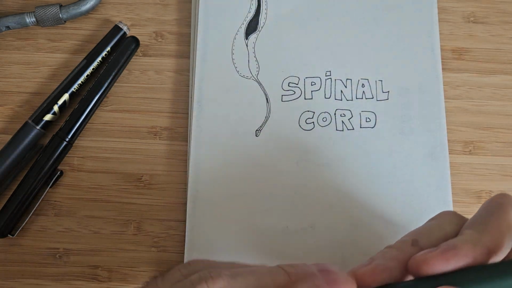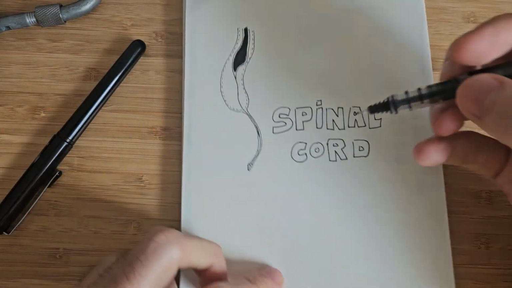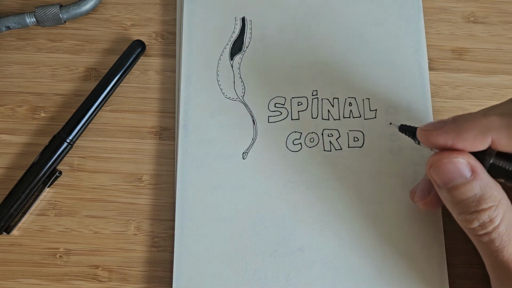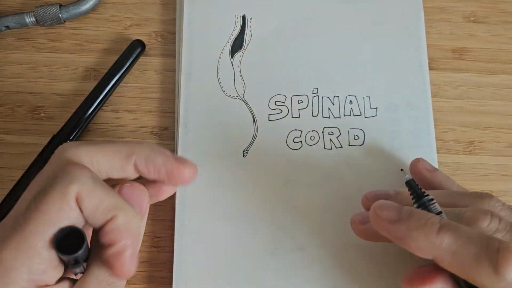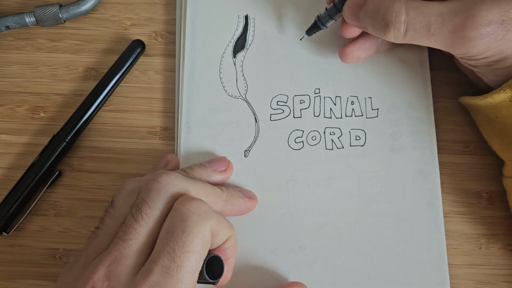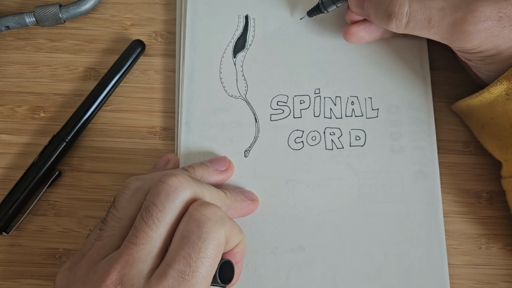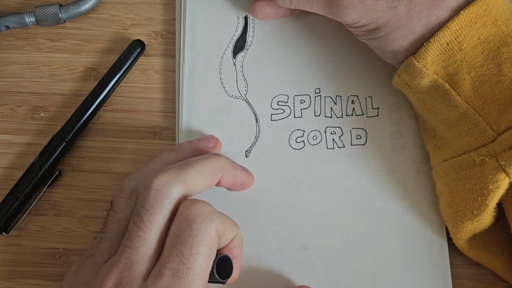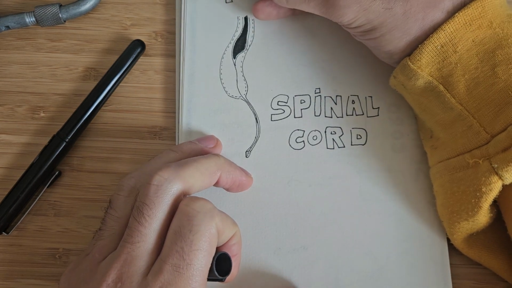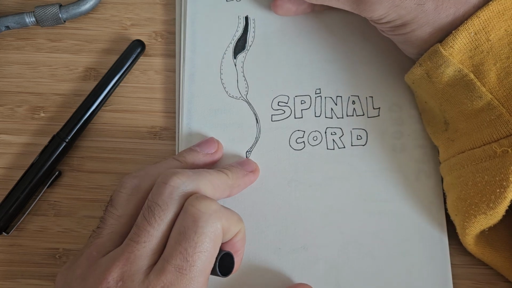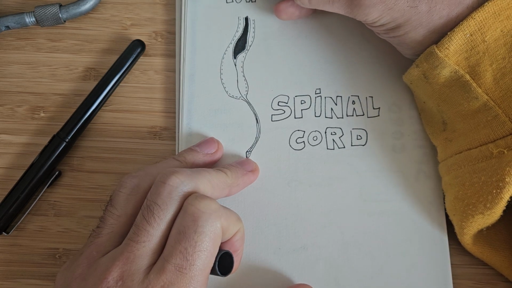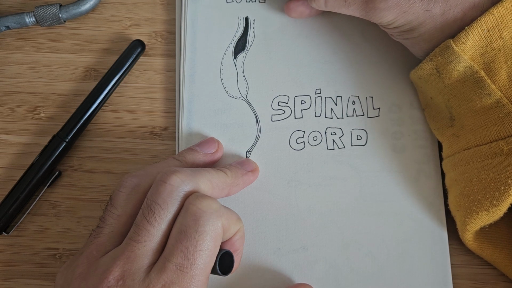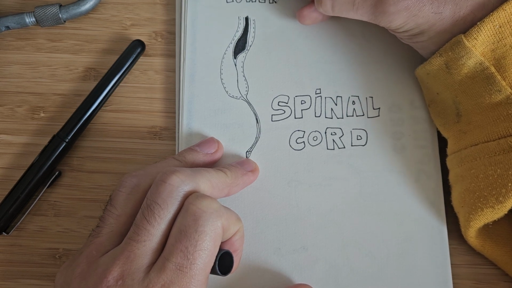Okay, this represents the lower end of the spinal cord. What I'm going to do is write first spinal cord, and I'm going to put here on the top lower end.